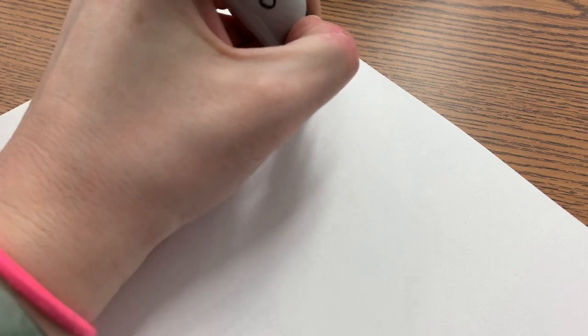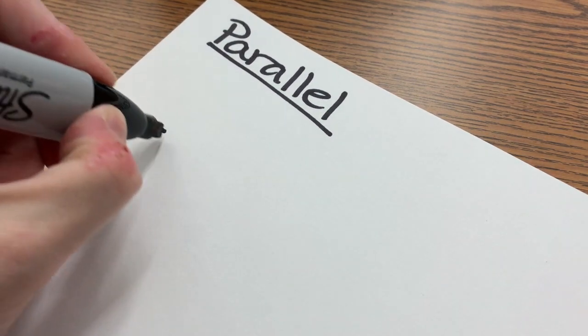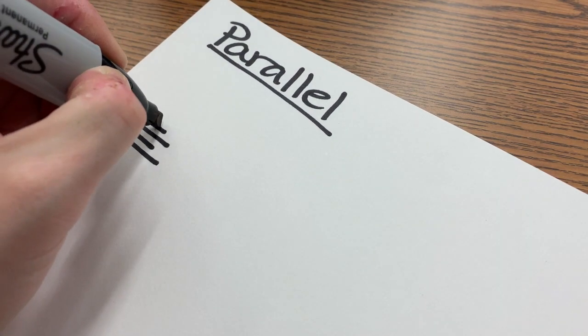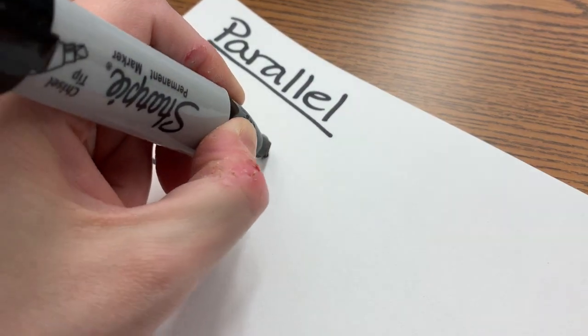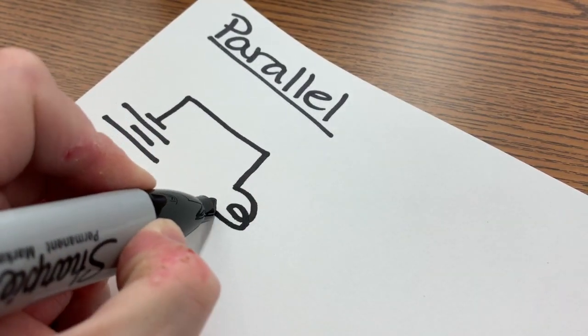So parallel, on the other hand, parallel means that we're going to make multiple loops. So how does that work? So we're going to take our battery exactly like we did before. And the reason why I'm drawing these for you is because sometimes I find that they're easier to build if you know what they're supposed to look like in the end. So you should be able to take this and actually create a circuit from it. So you're going to come around here with your wire and you're going to hook up one light bulb.